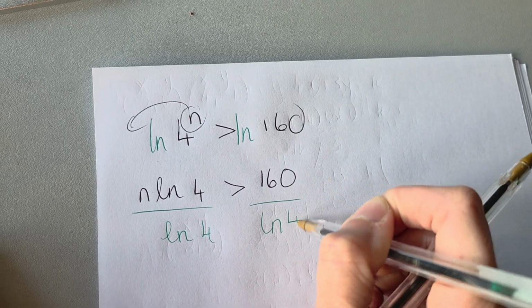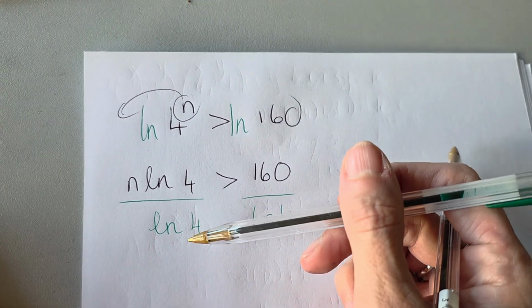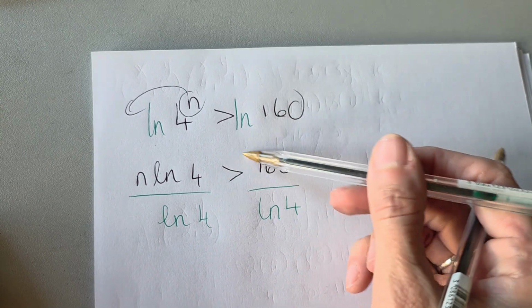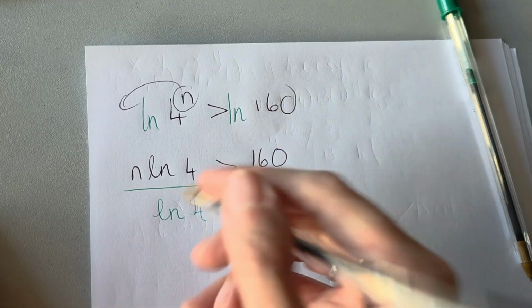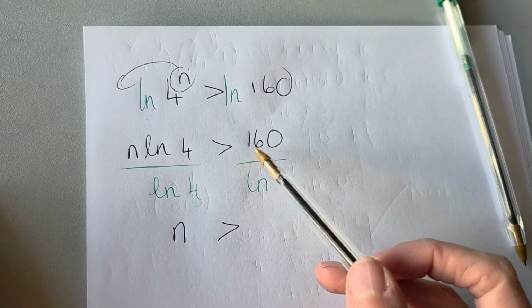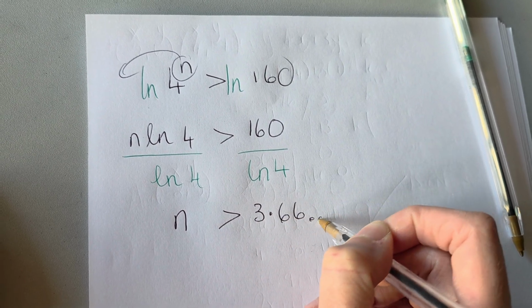But you need to check. You're now dividing an inequality by a particular number. If you put ln 4 into your calculator, it'll come back to be a positive answer. So then that's fine. I don't need to flip that sign around. Okay? That will now leave me with n is greater than, and I'll put ln 160 divided by ln 4 into the calculator. I'll get back 3.66, and it goes on forever.